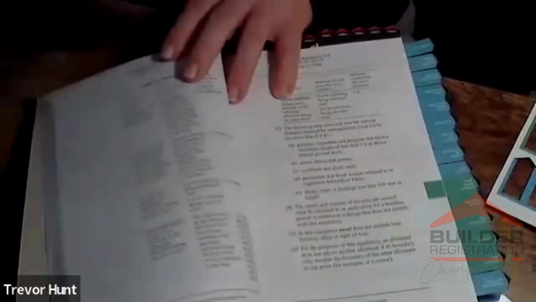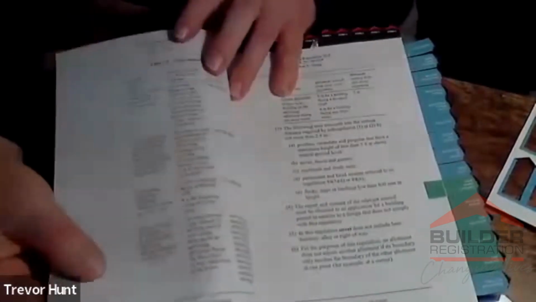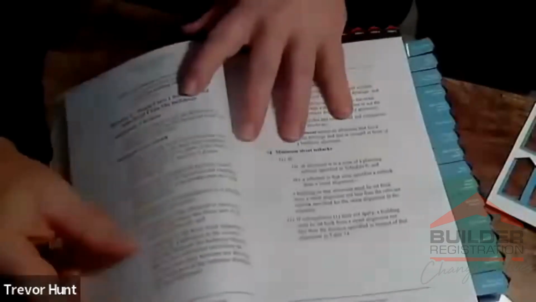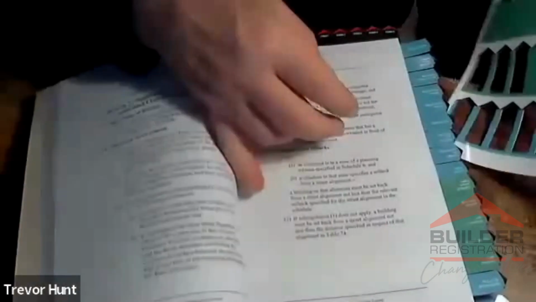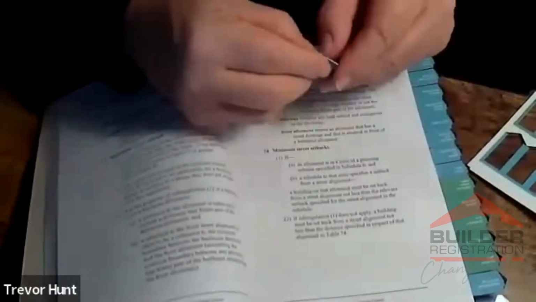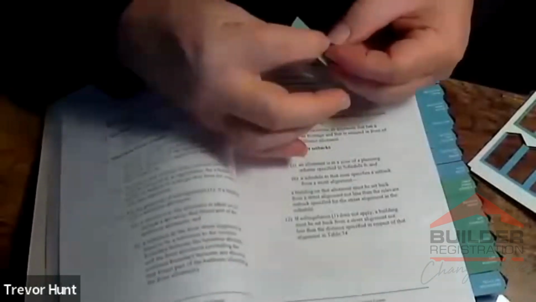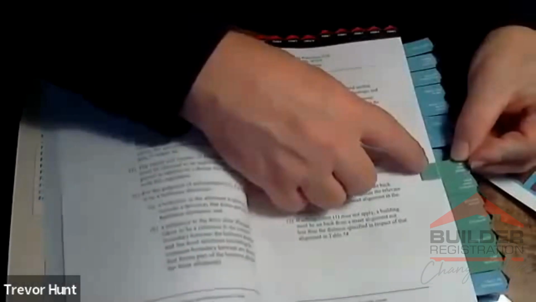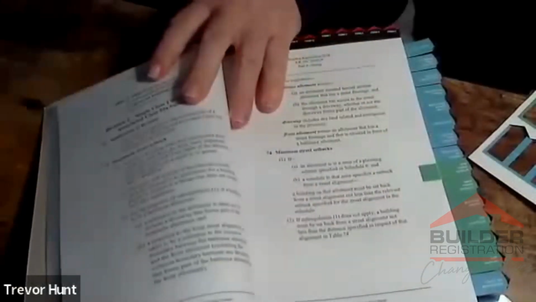After 74, we go to Reg 73, which is maximum street setbacks. 73, maximum street setback. Page 57 in this particular case. Maximum street setback.